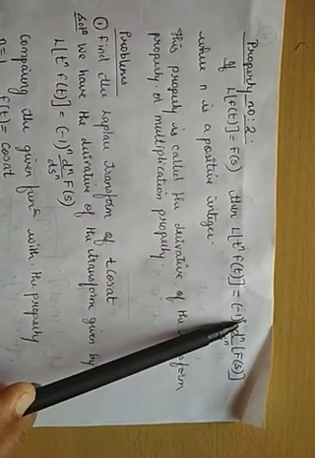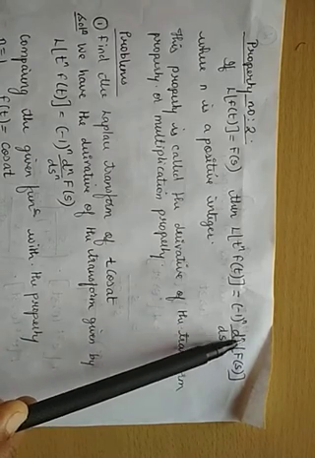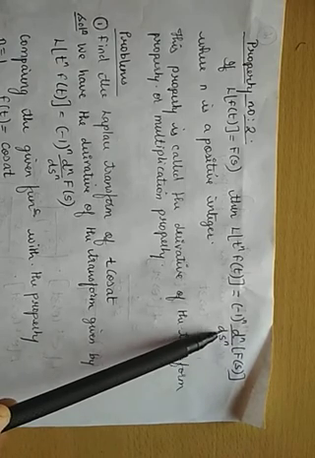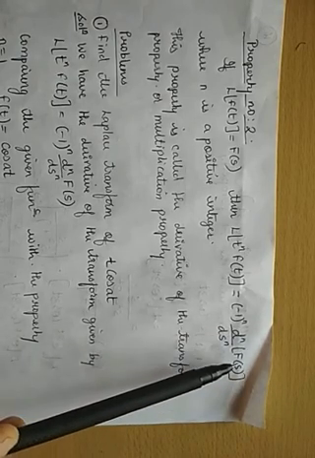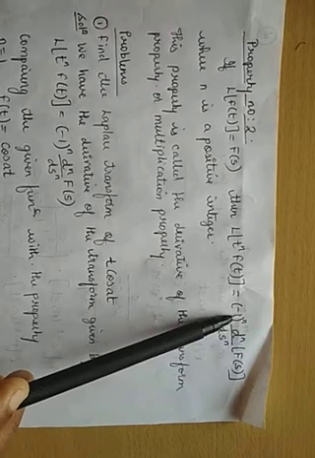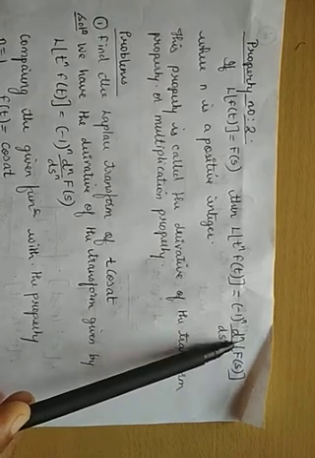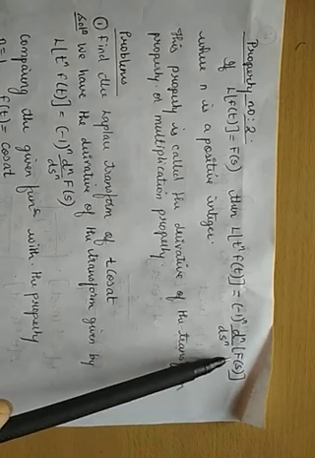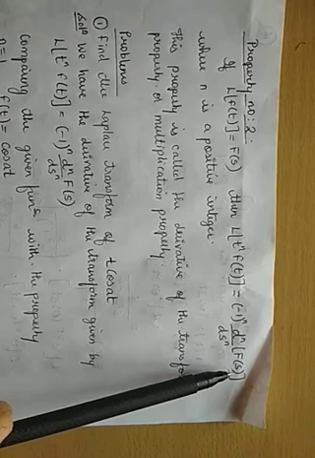So if the power is 1, this will become minus 1 raised to 1, d raised to 1 by ds raised to 1, which means d by ds. It is the first derivative of f of s, meaning we have to differentiate f of s with respect to s once. If n is 2, then minus 1 raised to 2 d square by ds square of f of s, meaning we have to take the double differentiation of f of s, and so on. Likewise we are going to apply property number 2, which is known as the derivative of the transform property or multiplication property. With the help of this, we will see the problems now.